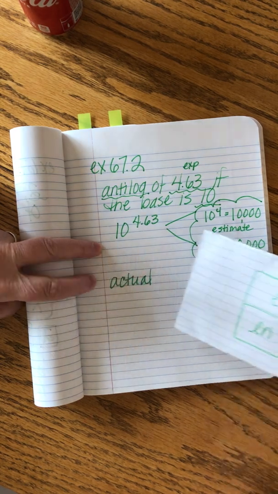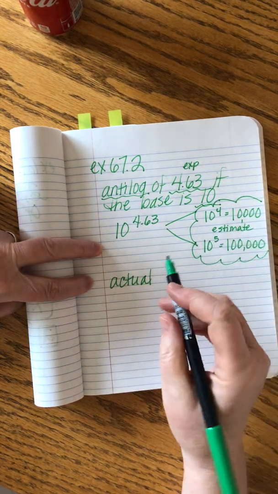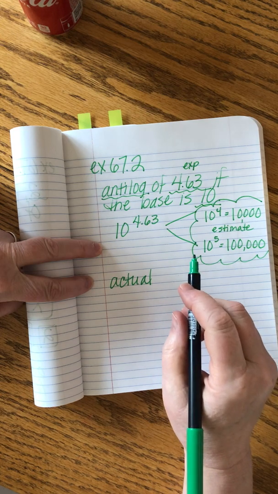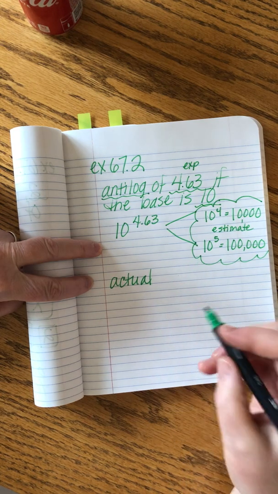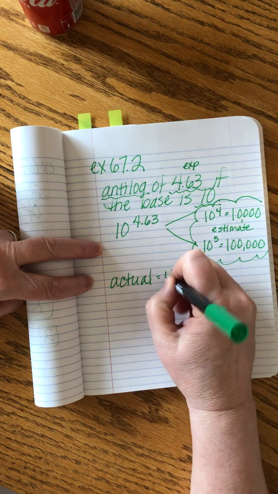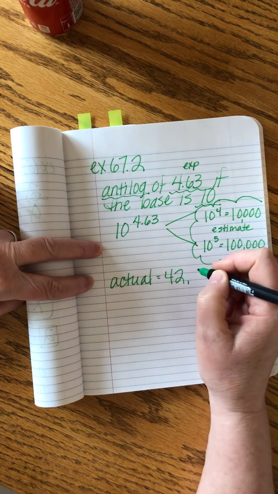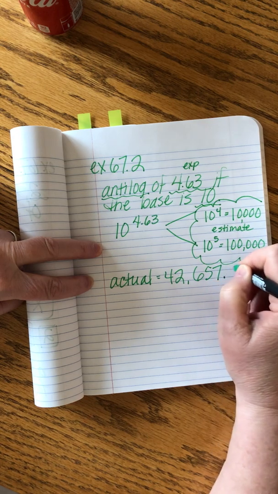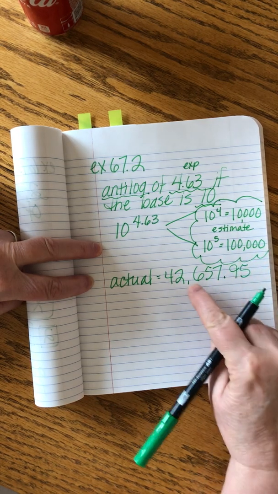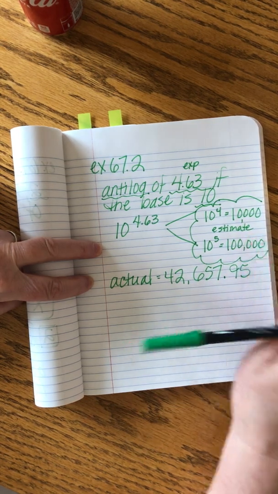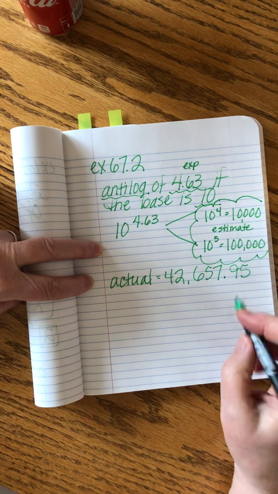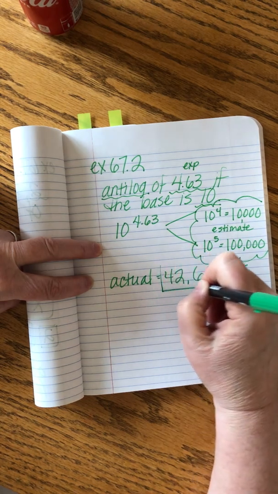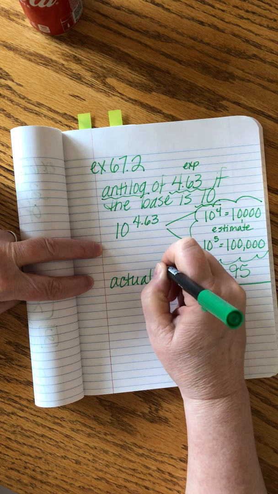I don't think you have to hit equals for this one. And our actual value is 42,657.95. That falls within our range, and so we happily accept it as a good answer.